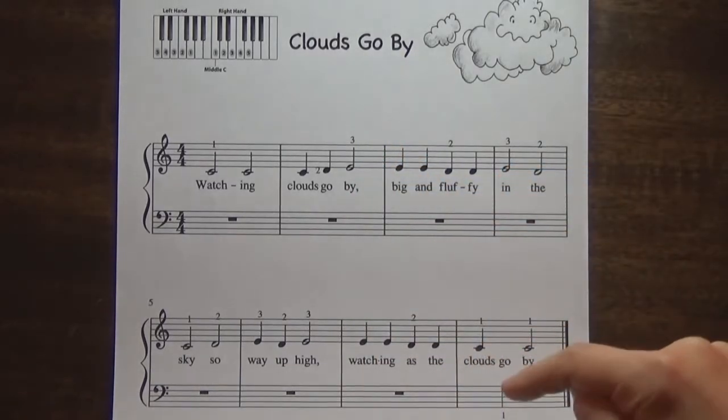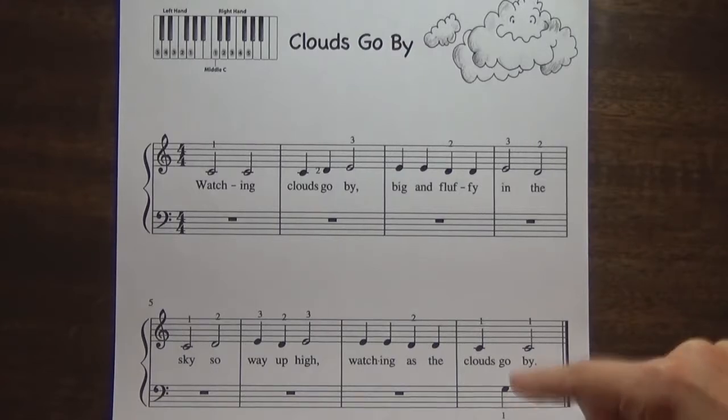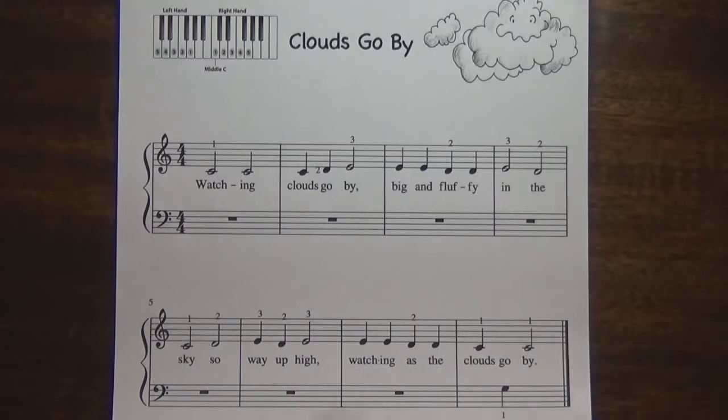Now, the only note that's different is this one down here. And I'm just going to tell you right now that it's bass clef G. This is an important note. We're going to have a lot of songs that use it. And this is just our introduction to it, right? So we're just going to play it once.